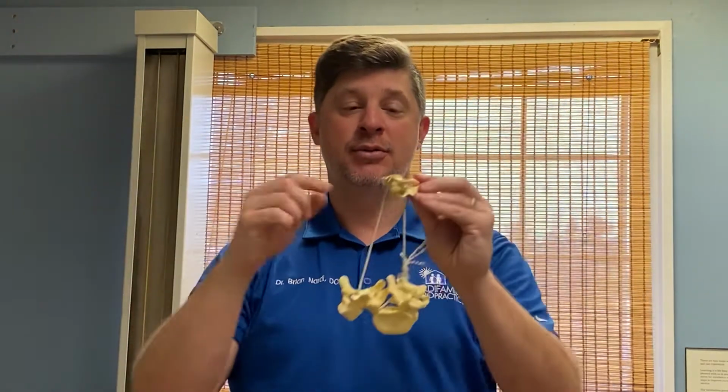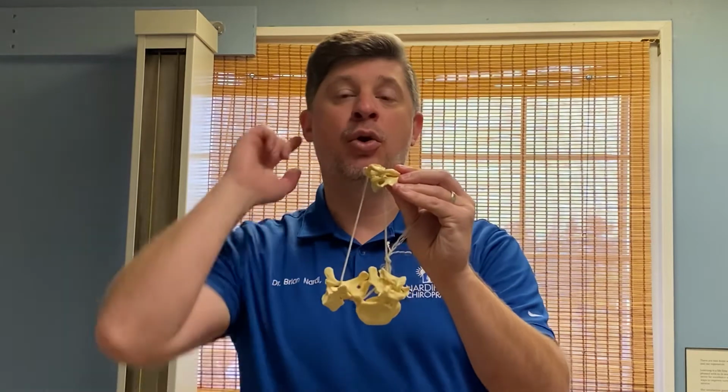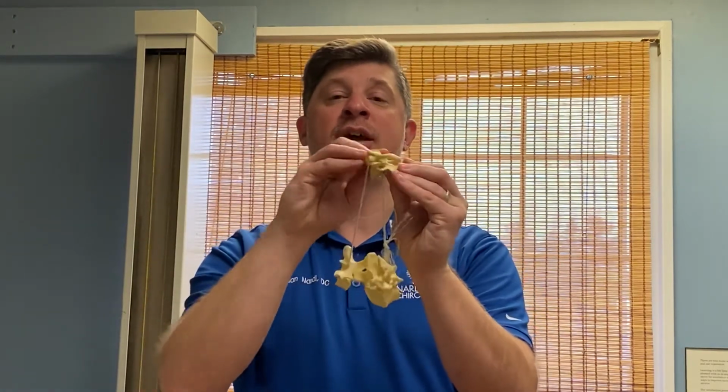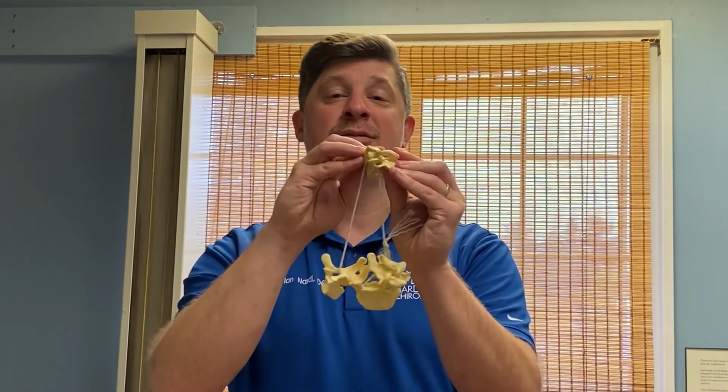Atlas, just like Greek mythology, holds the world on its shoulders. Your atlas bone holds your skull on top of it. Axis, something that gets rotated around, as your atlas does.